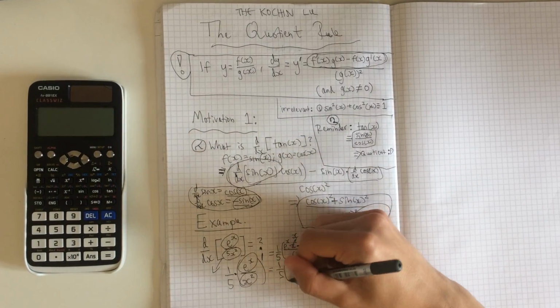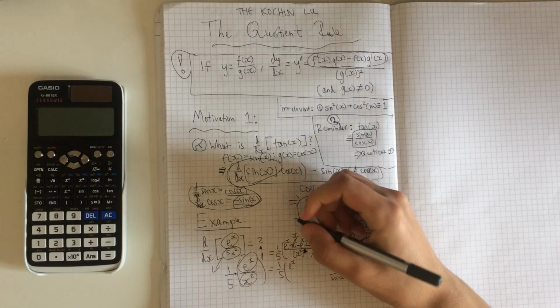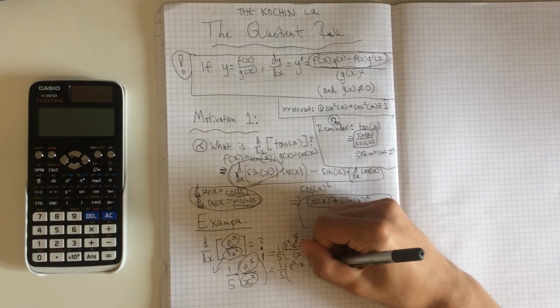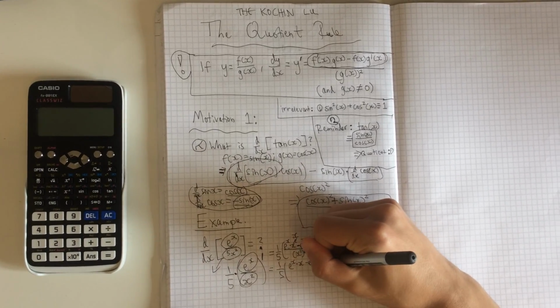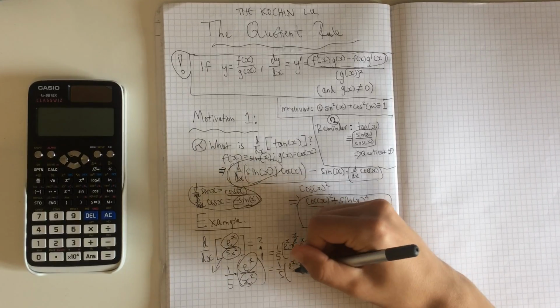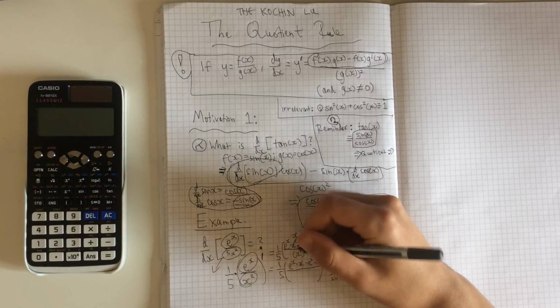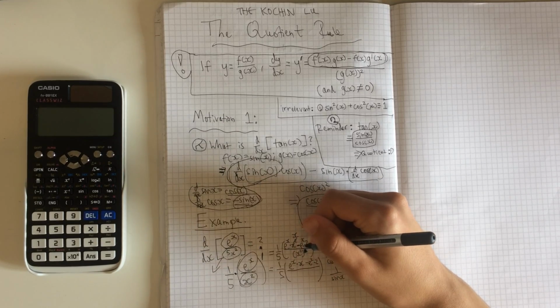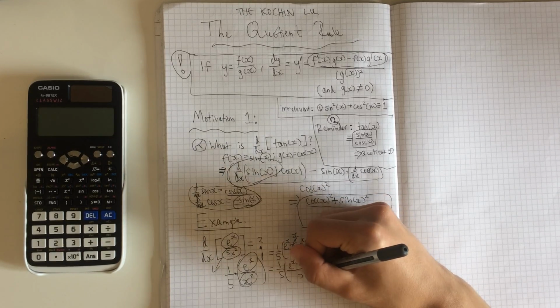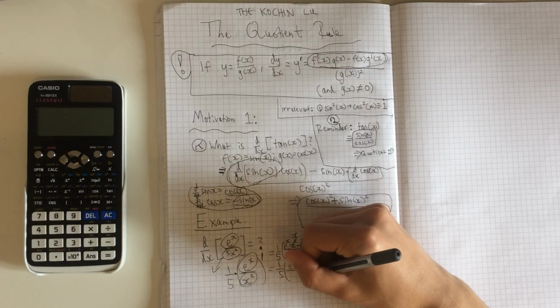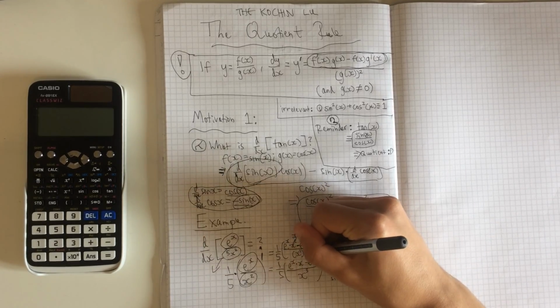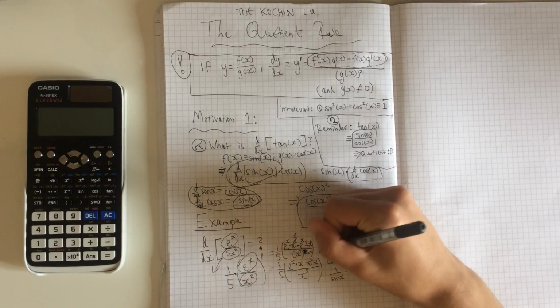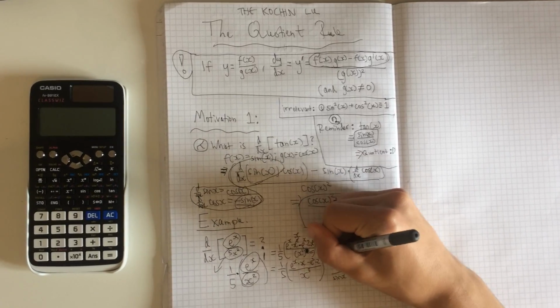So then we have e to the x times x minus e to the x times 2, divided by x to the 4, right?